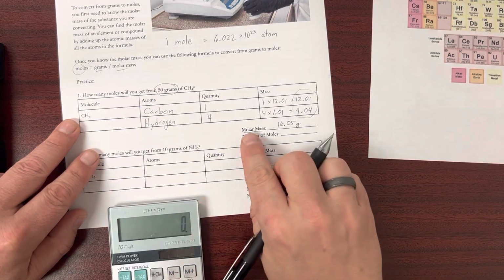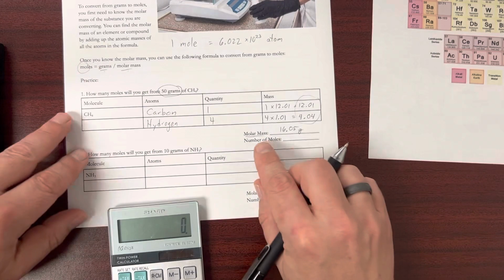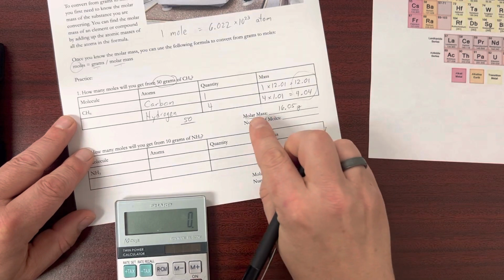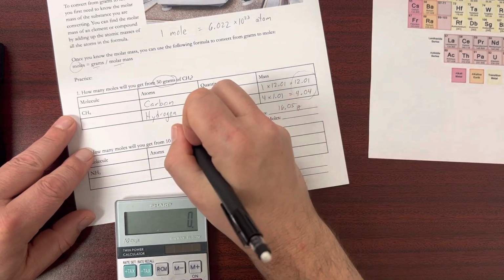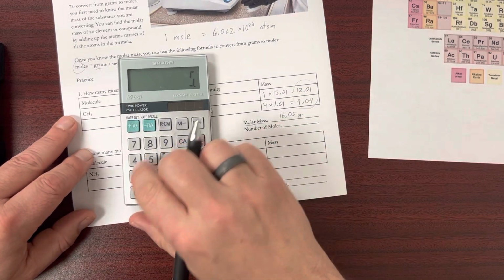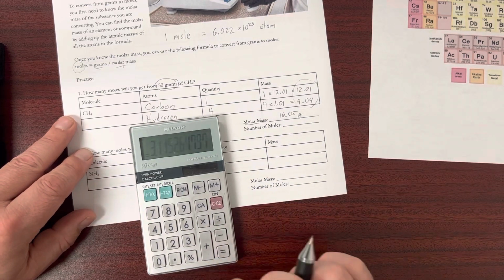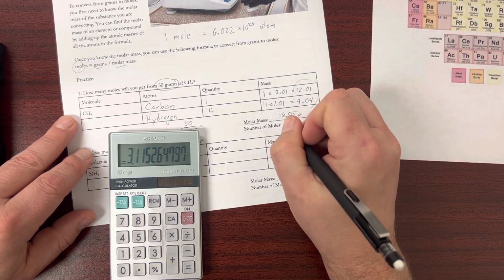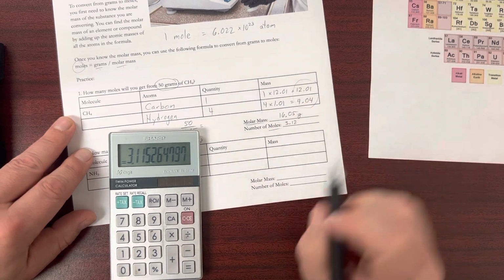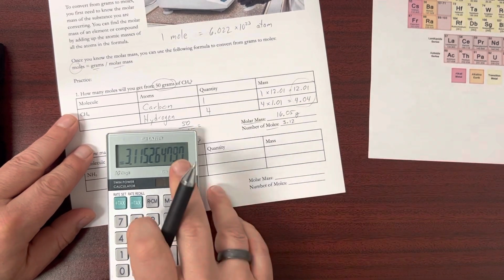All right, so I've got my molar mass, I've got my grams. Now I just have to divide one by the other. So I take my 50 grams that was given to us in the beginning. I take my molar mass, 16.05, and I just do that calculation. 50 divided by 16.05 equals, and in this case, I'm gonna round it, 3.12, and that's moles. So there are 3.12 moles in 50 grams of CH4.